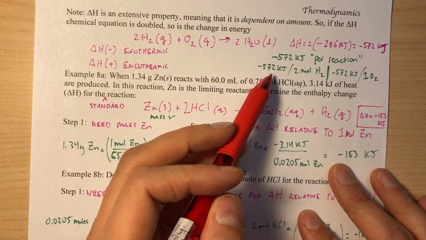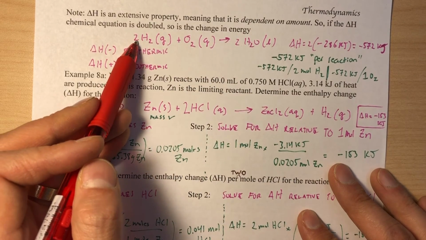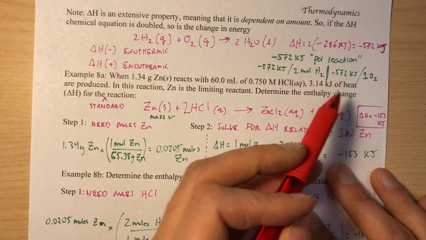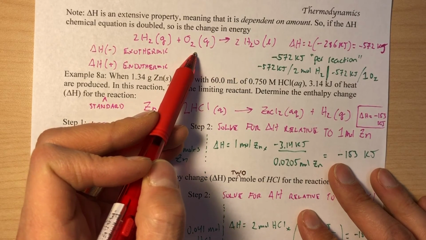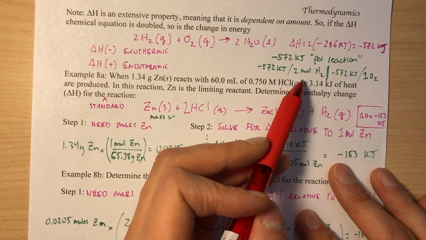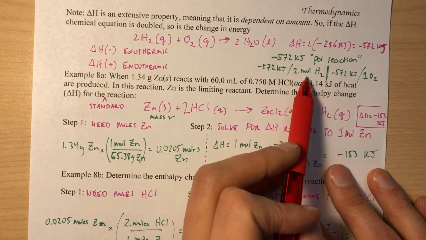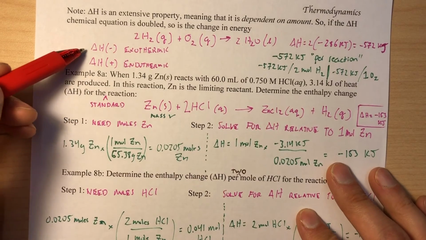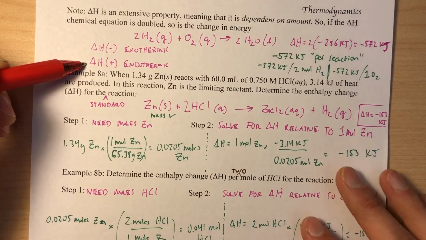What I mean by that is that's 572 kilojoules that's released for every 2 moles of hydrogen gas that's consumed. That's also 572 kilojoules of energy that's released for every 1 mole of oxygen. So sometimes it gets a little confusing as to where you multiply by 2 and where not. Here you don't need to. So delta H when it's negative is exothermic, when it's positive it is endothermic.